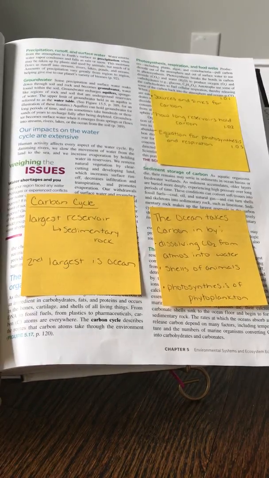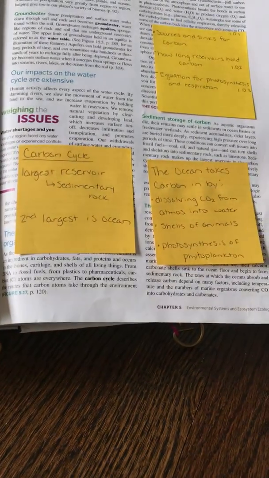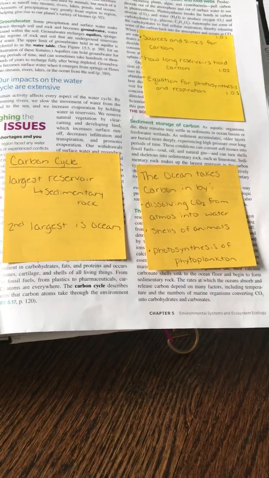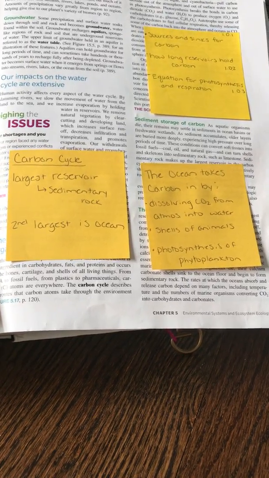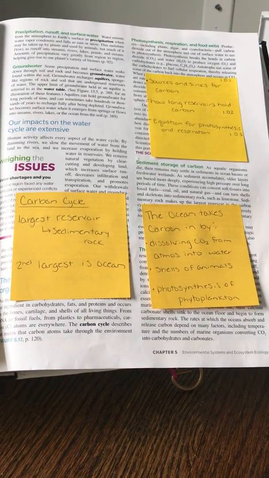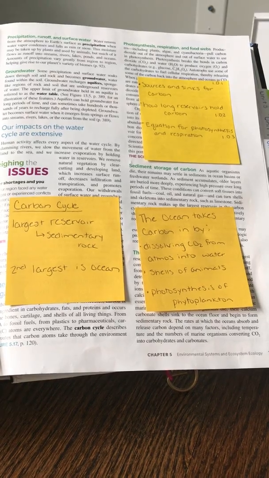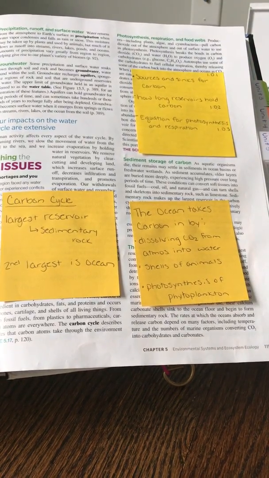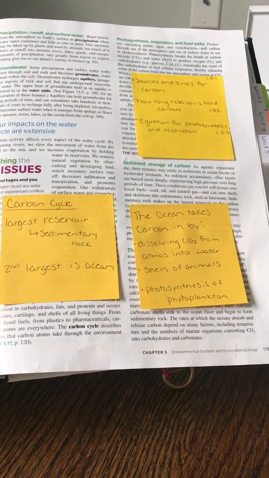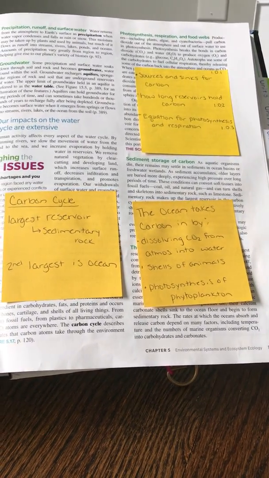The next one is the carbon cycle. And the carbon cycle you learned in freshman biology, but again, that was a little bit ago. So sources and sinks for the carbon cycle are important to know. If you think about it, trees are a big location where we're going to store a lot of carbon. Know how long reservoirs hold carbon, and the equation for photosynthesis and respiration is important for this cycle as well.